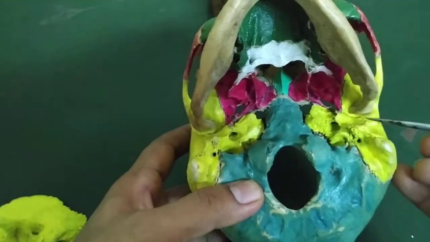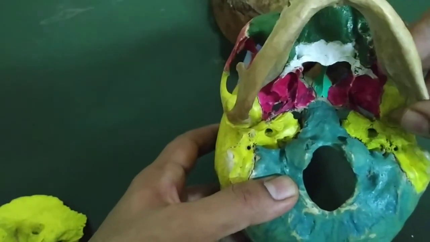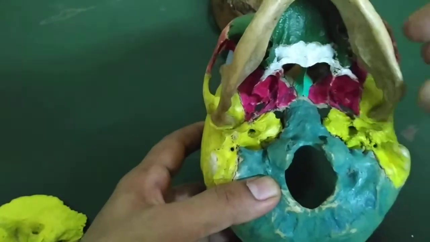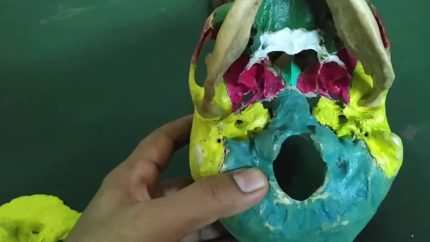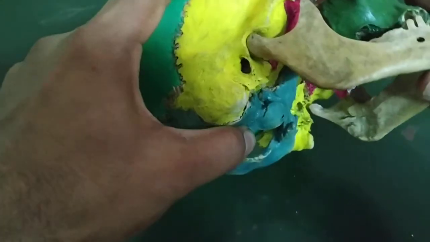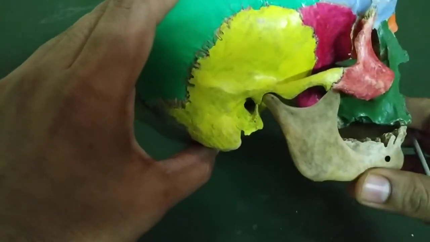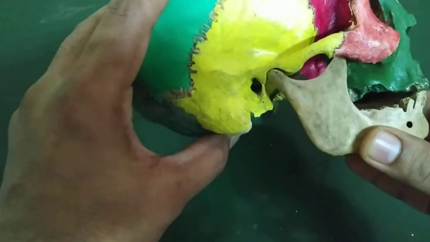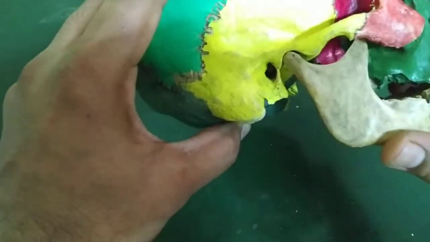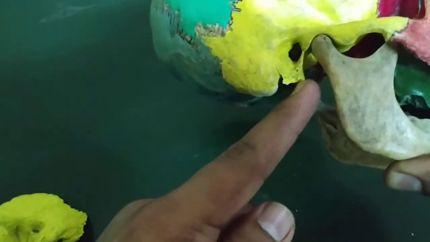Now the articular part is going to articulate with the condylar process of the mandible. Here I have fixed the mandible to show you how the condylar process of the mandible articulates with the mandibular fossa of the temporal bone. Let me turn it laterally and show you clearly. This is called the articular part, and the posterior part which you are seeing now is called the non-articular part.